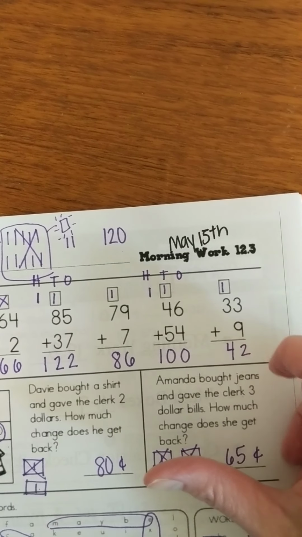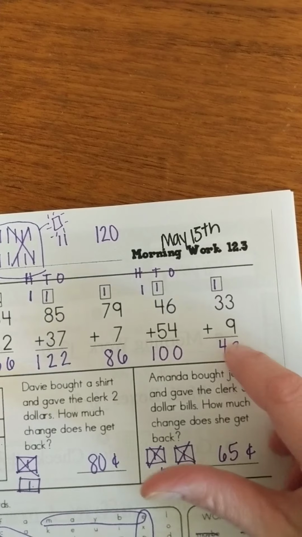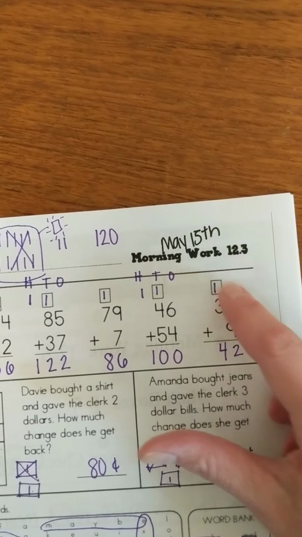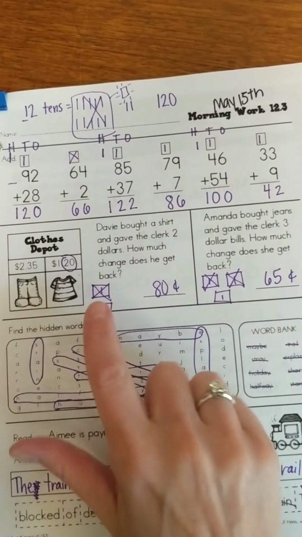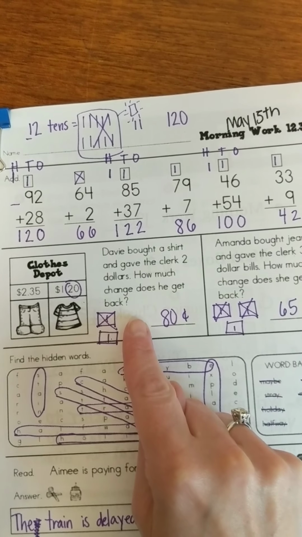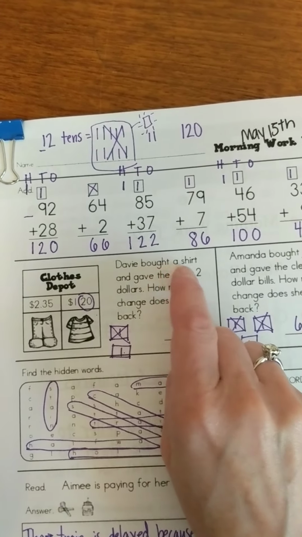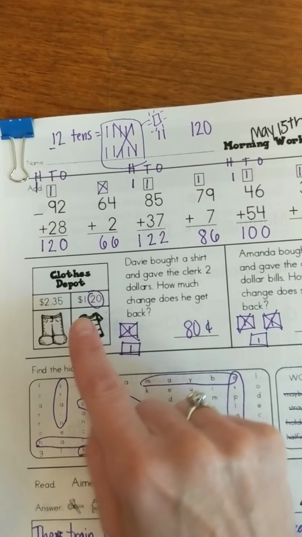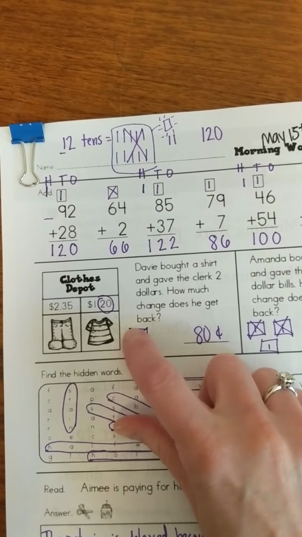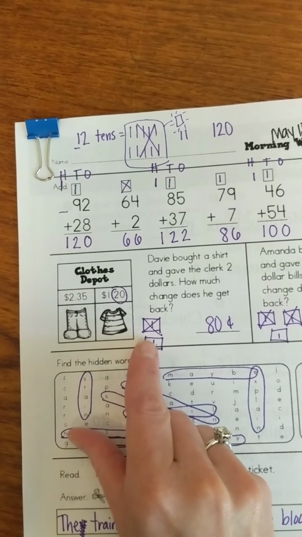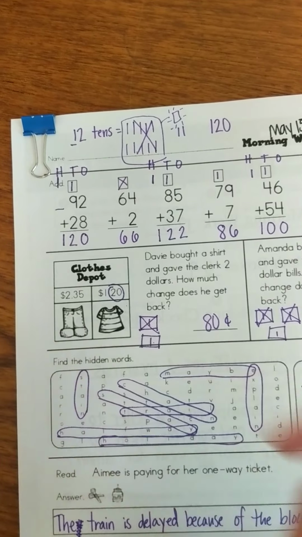Then over here, 9 plus 3 was 12. I put my 2 ones here. I carried that 10. 3 plus 1 is 4 over there. Now, down here, we're starting to get into dollars, okay? And so it said Davy bought a shirt and gave the clerk $2. Well, the shirt was only $1.20. Well, that $1 we crossed out because we know he used that one. So of this next dollar, he only needs to use 20 cents.